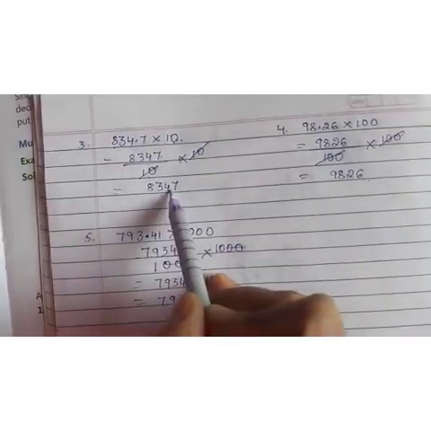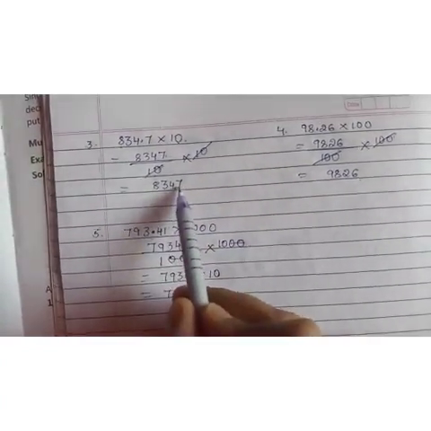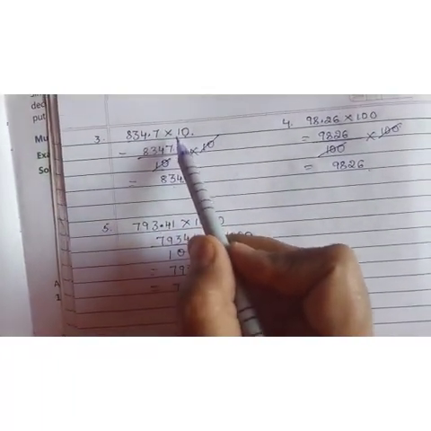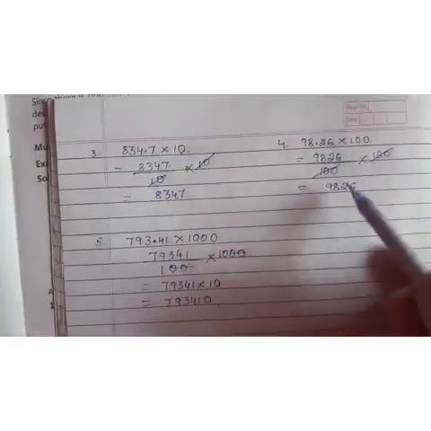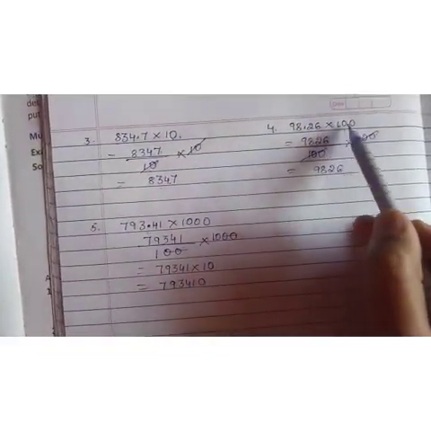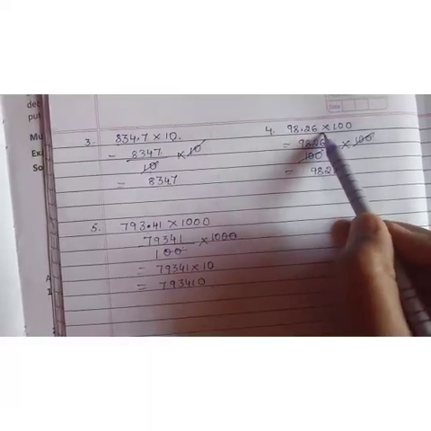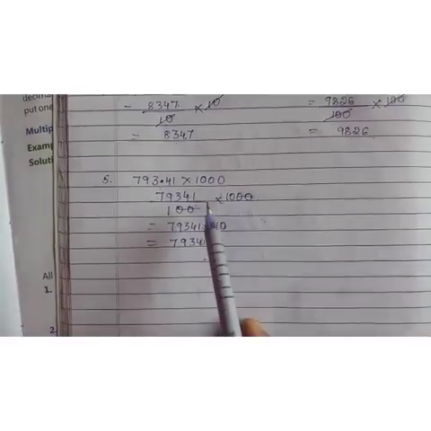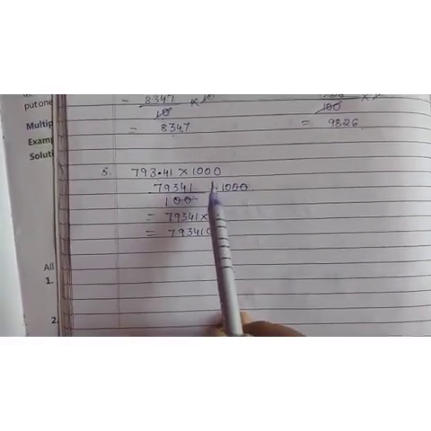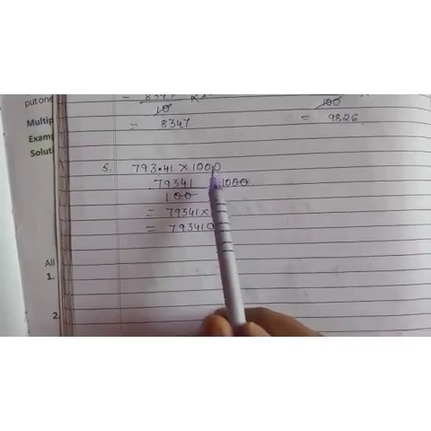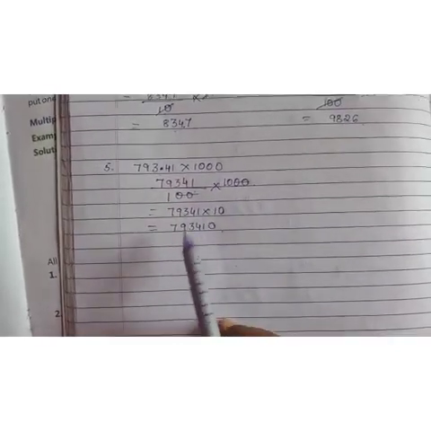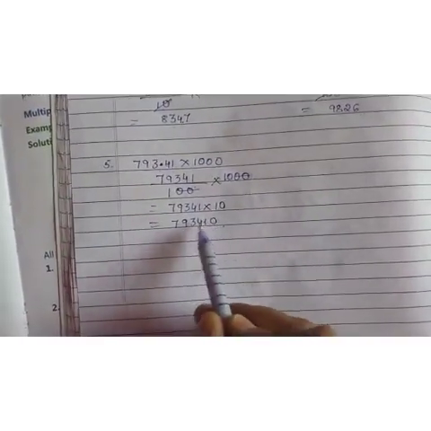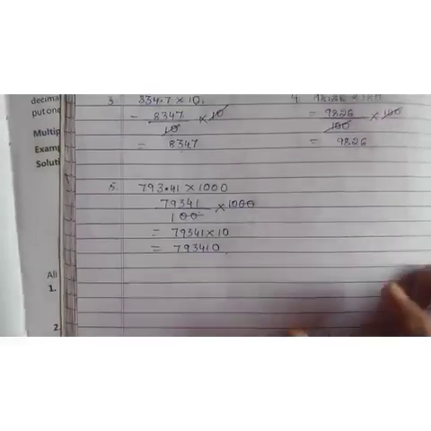So children, when you observe all these three examples, you will notice that when you are multiplying with 10, that is you are getting the answer 8347. That is your decimal is moving by one place to the right. If you see here, it is moving 2 places. 2 zeros are there, so it is moving 2 places to the right. Here 1 0, 1 place to the right. Here we have 3 zeros, isn't it? So it is moving 3 places. That is 3 places it is moving, isn't it?